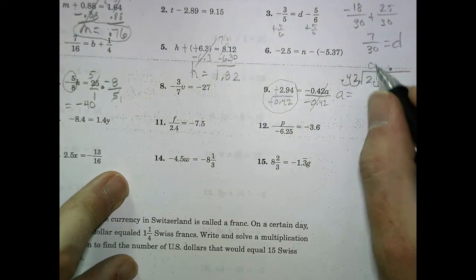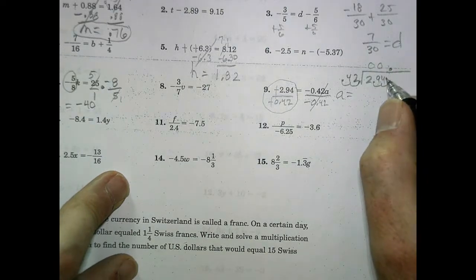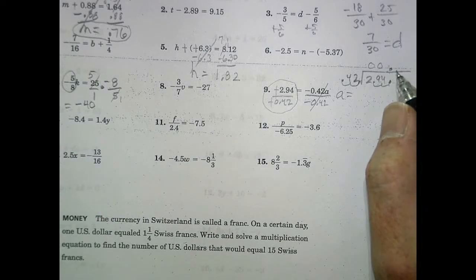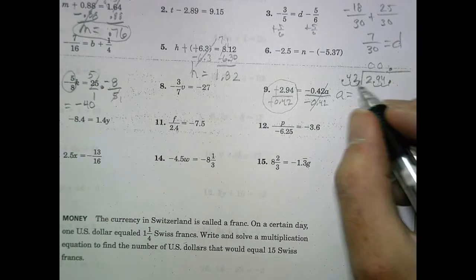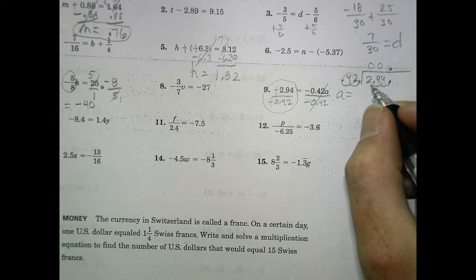42 goes into 2 0 times, 29 0 times, into 294, I have no idea how many times. I know that 4 times 7 is 28.